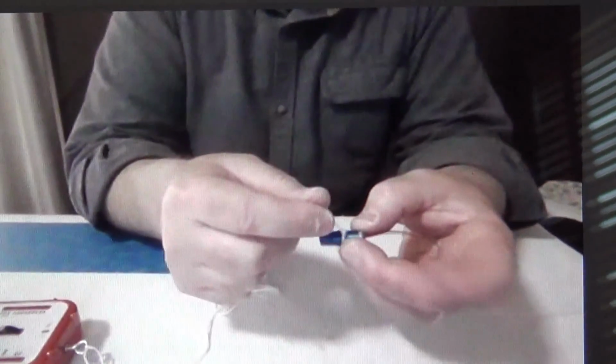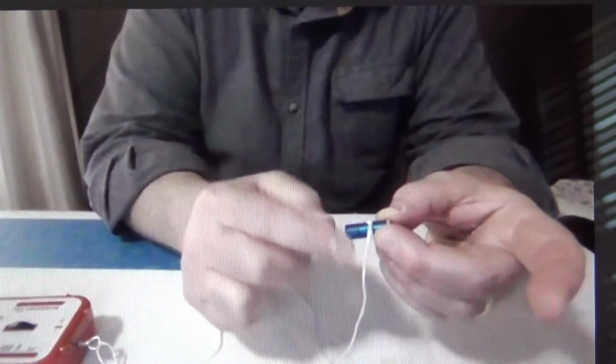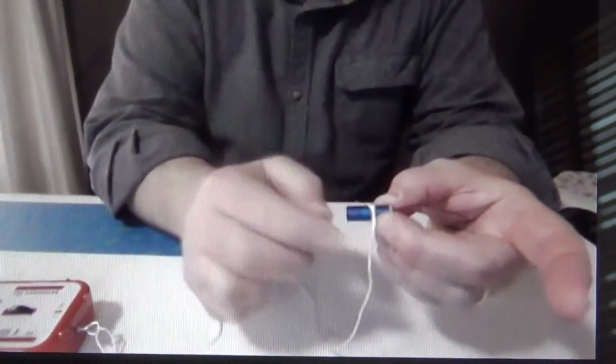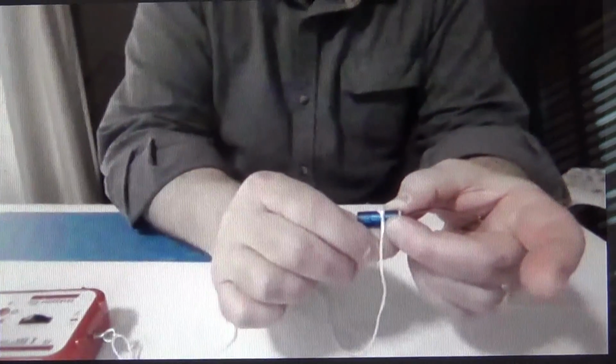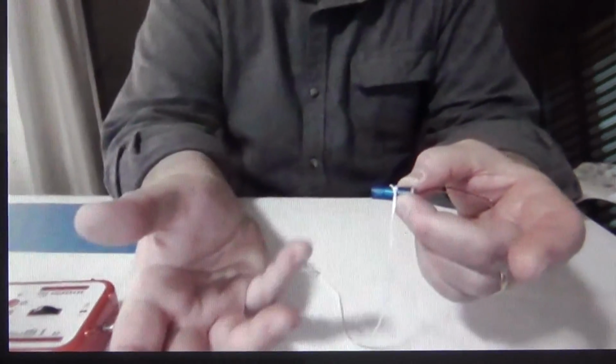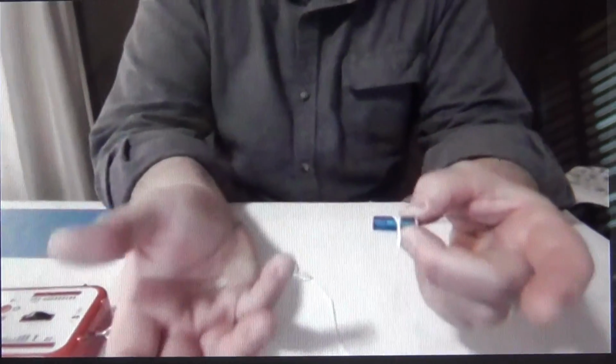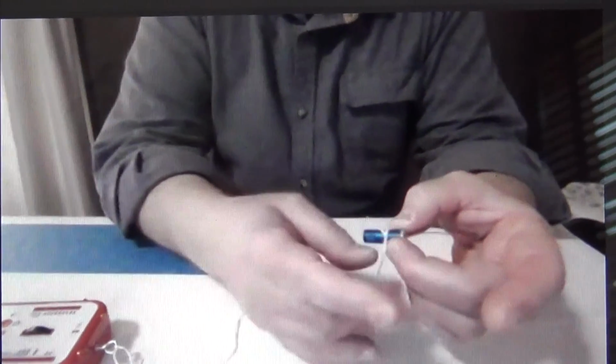Now, in the online manual, it had a technique to wrap the string two or three times around the cylinder, very, very tight. And then they twisted it, made bunny ears, put a loop around it and pulled it tight, and it was supposed to make a knot. I kept trying that and it wouldn't work. It would just keep coming off, kept coming apart.